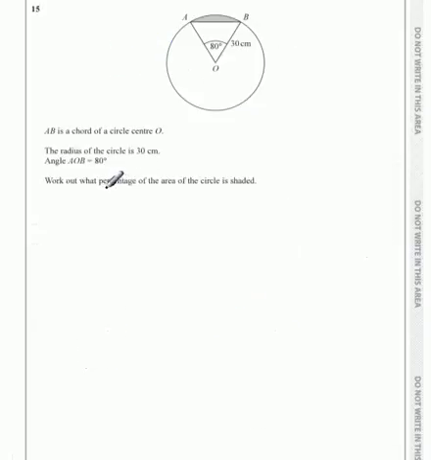Question 15, we need to work out the percentage of the area of the circle that is shaded. So to do this, we are going to need to work out the area of the sector here. So that is from A to O to B, including the curved part there. We're going to need to work out the area of the whole circle. We're going to need to work out the area of the triangle. So let's start off with the circle.